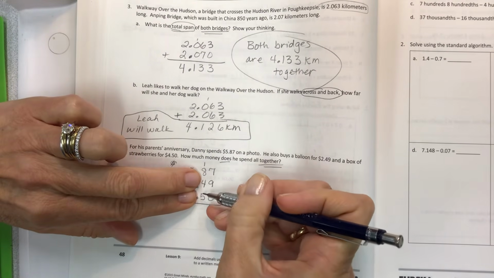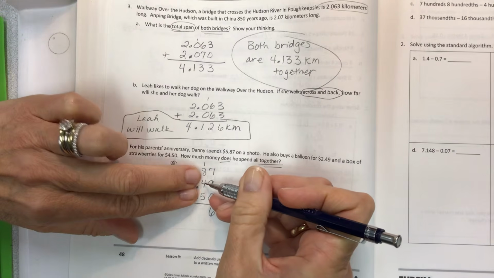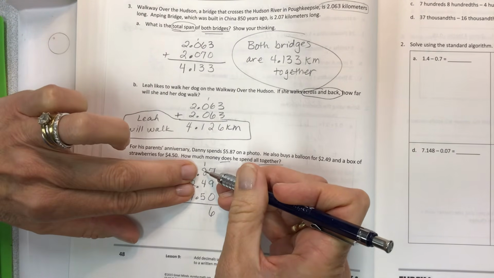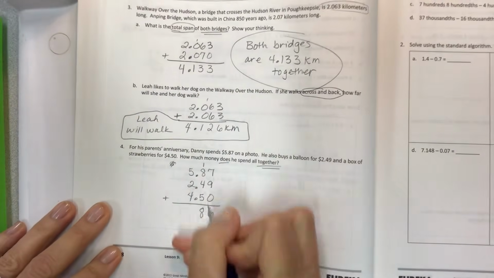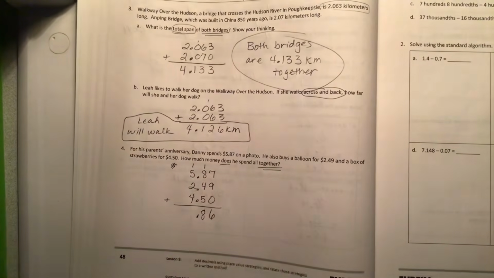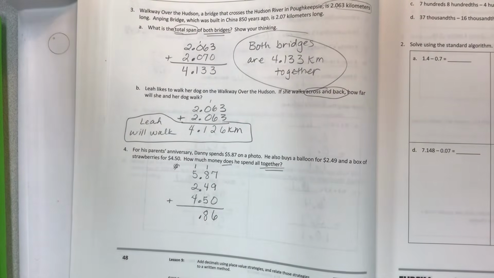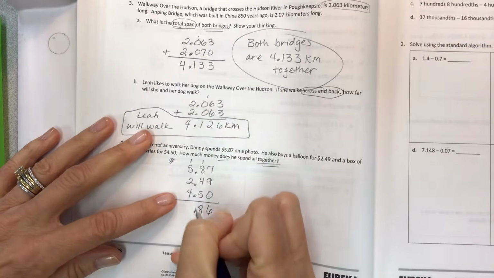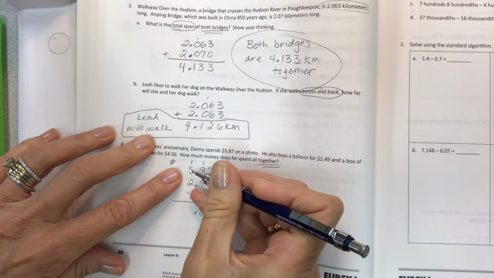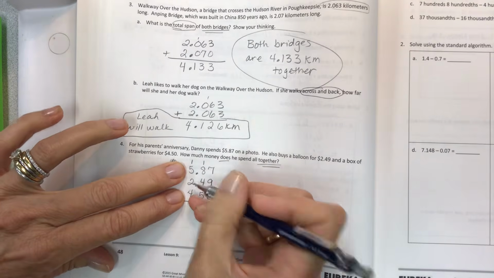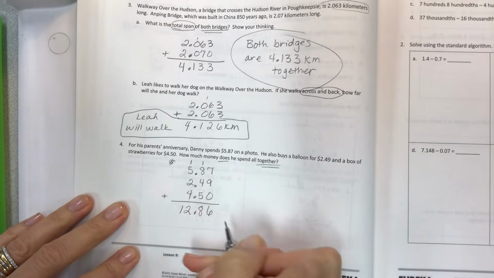If I know that 4 and 1 makes 10, and I go 5 plus 5 makes 10, it makes adding the 8 really easy because 10 plus 8 is 18. Carry the 1. Decimal down, and then we're going to start up again, and I have 5 and 4, I know is 9, plus 1 is 10, there's my 10, plus 2 is 12.